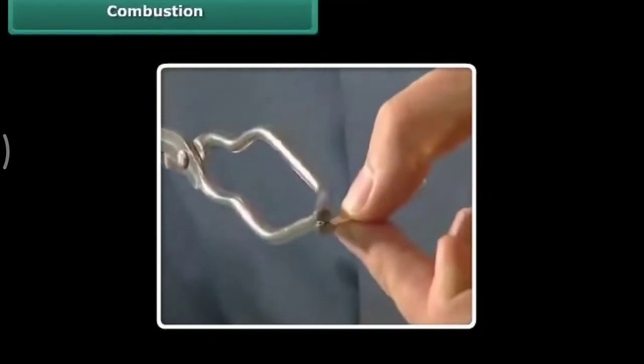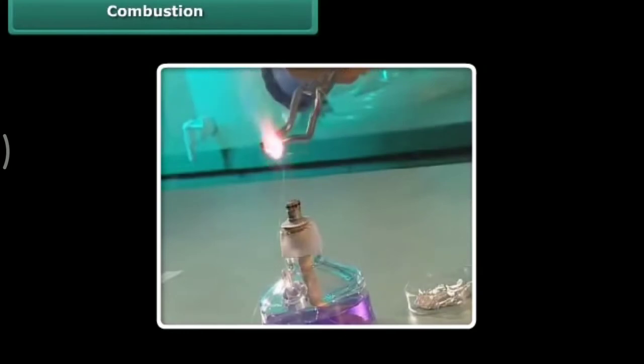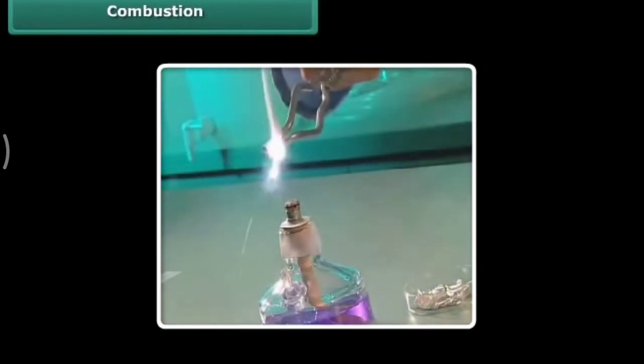Rohan is performing a simple activity. He is burning a magnesium wire on a flame. Notice carefully. Heat and light is also produced along with magnesium oxide.